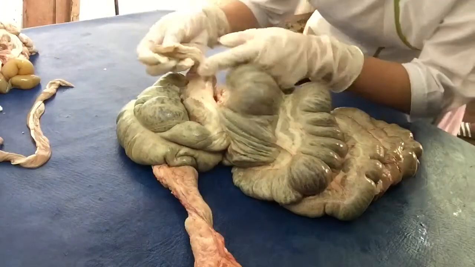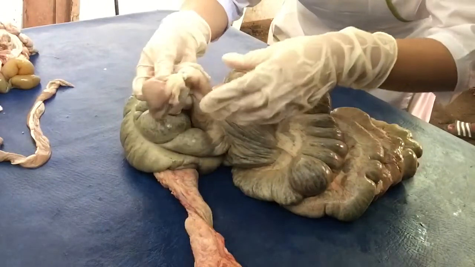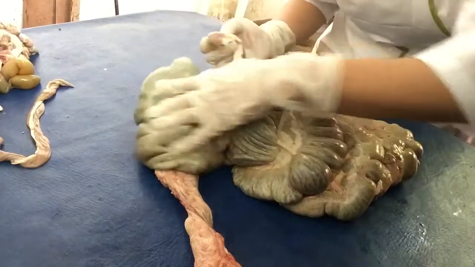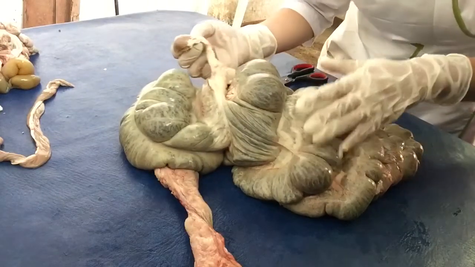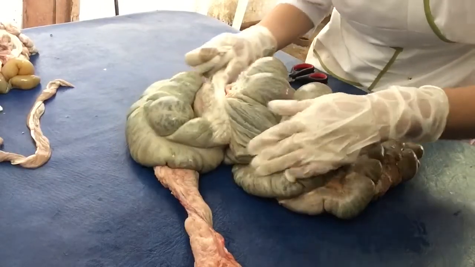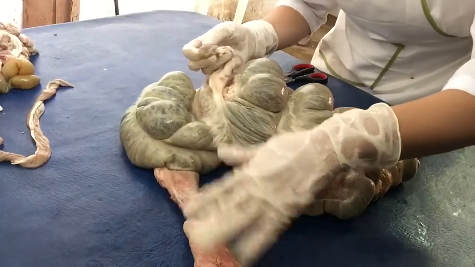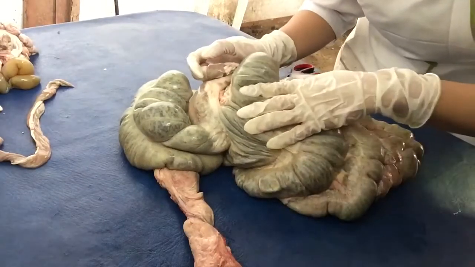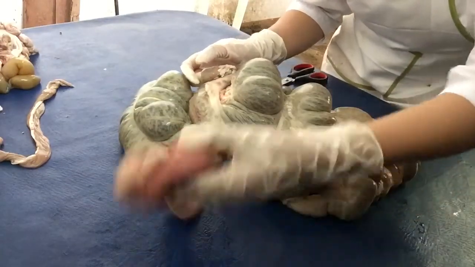So, from here, the ileum, the bolus enters the large intestine. This one's the large intestine, which consists of the colon and the rectum. It's the rectum. So then, the waste products are discharged to the anal canal. Here.